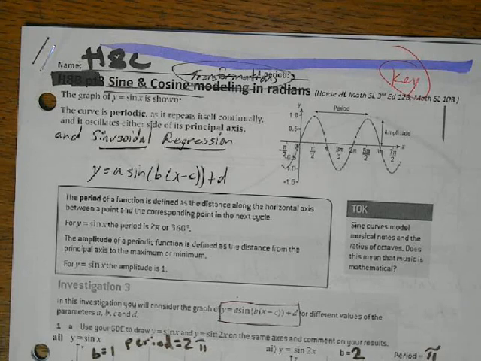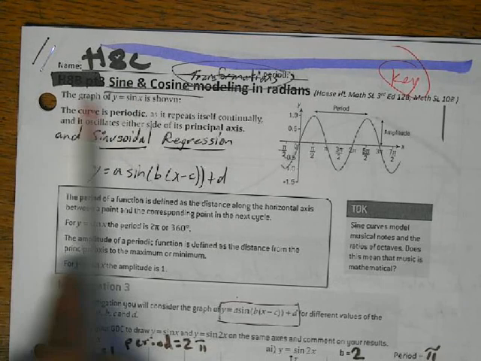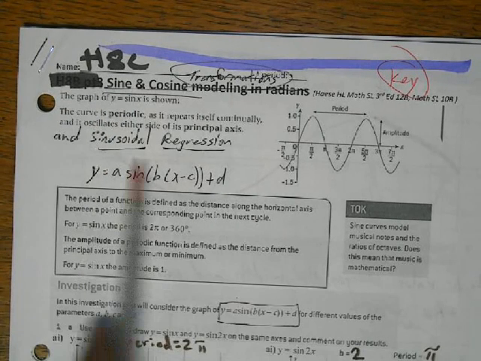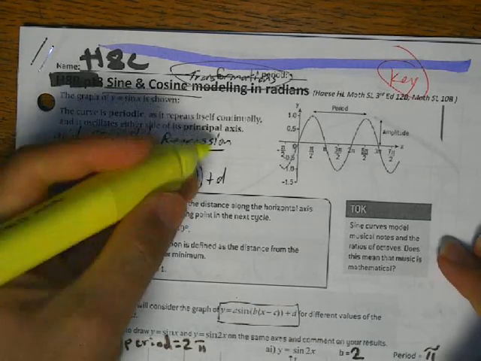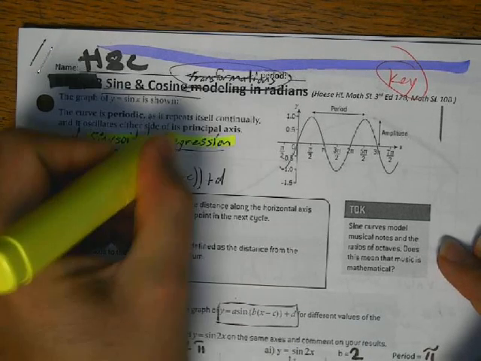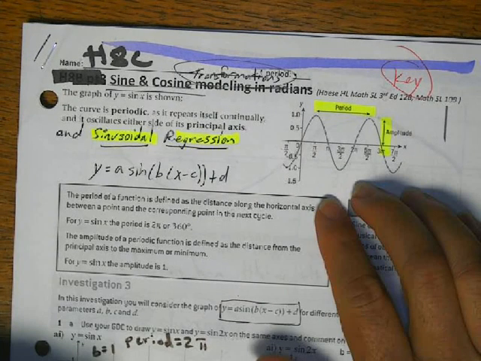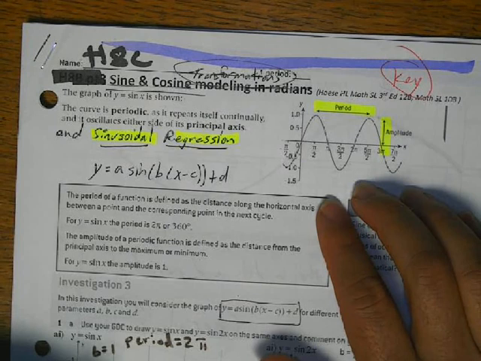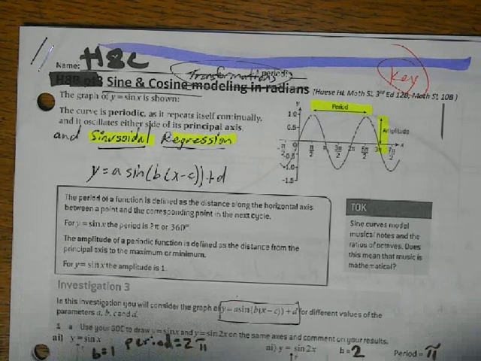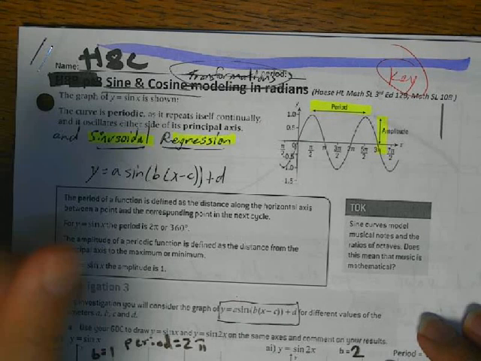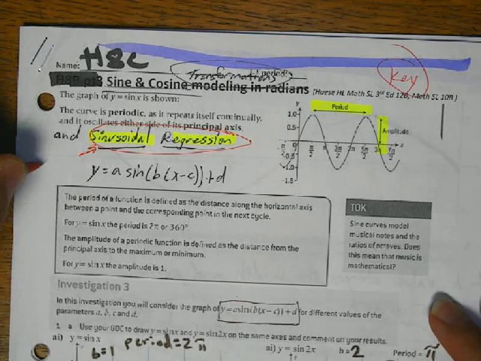Okay, in this handout, H8C, sinusoidal transformations and sinusoidal regression, we're going to talk about the period, we're going to talk about amplitude, we're going to talk about shifting left and right, and we're going to talk about principal axis movement. But we're also going to show calculator steps on sinusoidal regression.